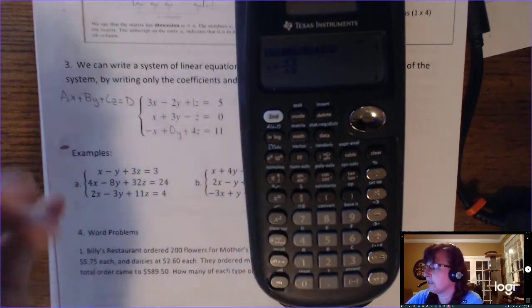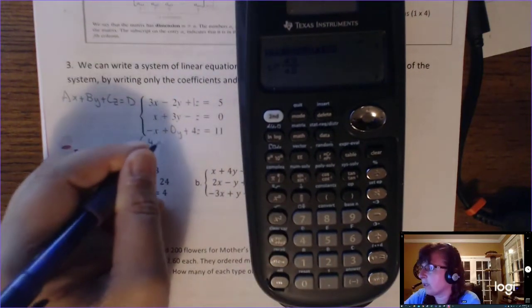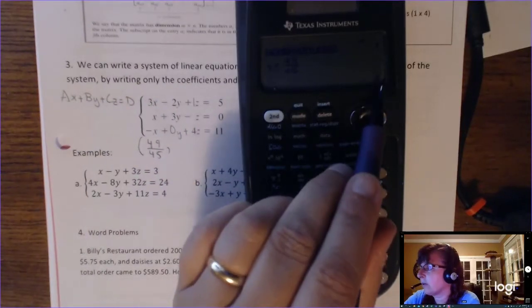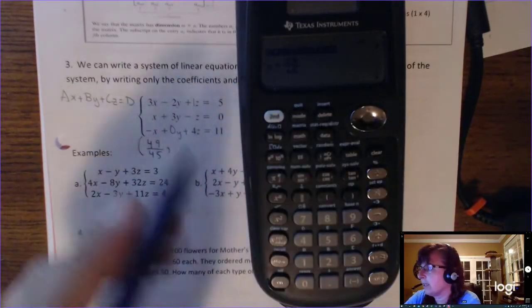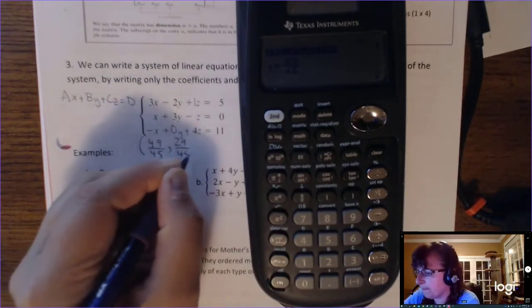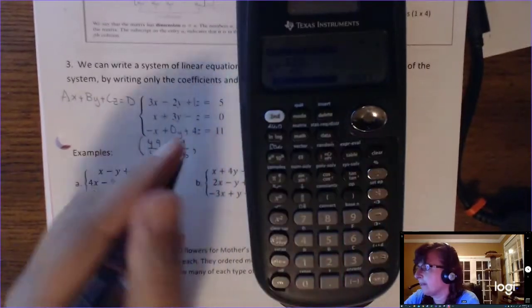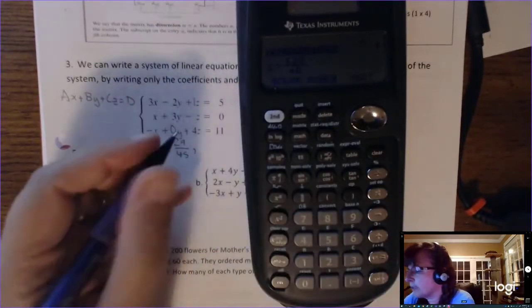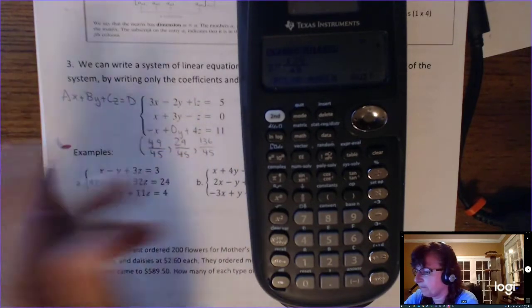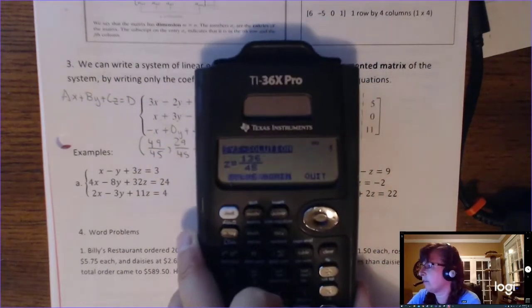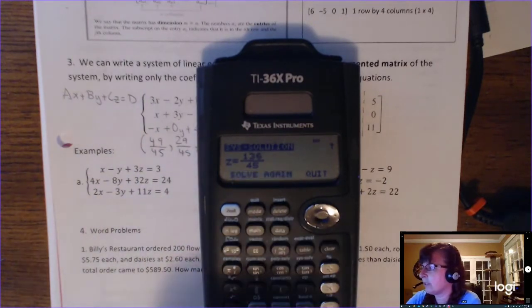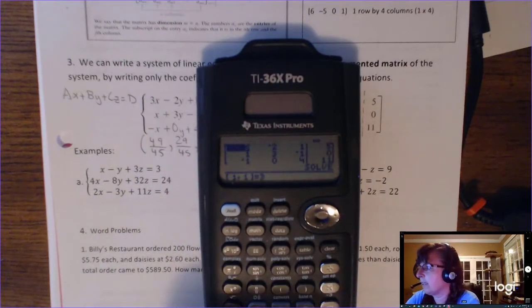So this system has answer x is 49 over 45, and then you see that little arrow, that means go down, and then y is 29 over 45, and then z is 136 over 45.